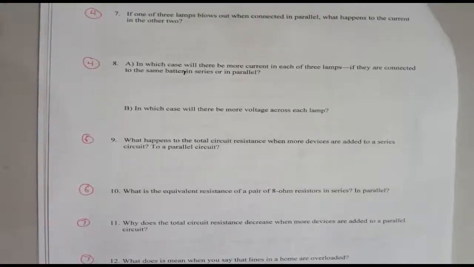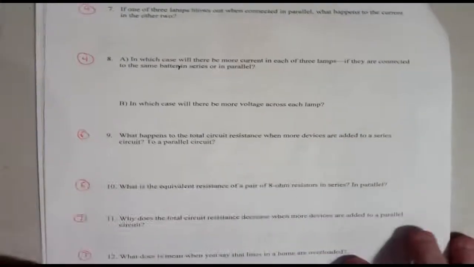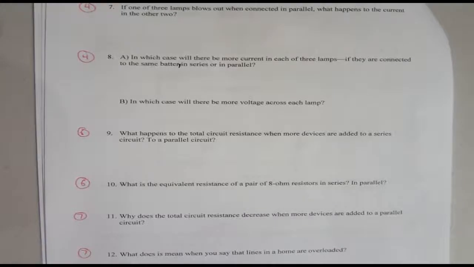Let's look at B. In which case will there be more voltage across each lamp? Same thing, parallel, more voltage, and we just talked about that one. Because they're independently connected, the voltage will be the same across each one. Like we did in number 6, I think they were all 6 volts, right? So there's no reduction of voltage there. So that one's parallel as well.